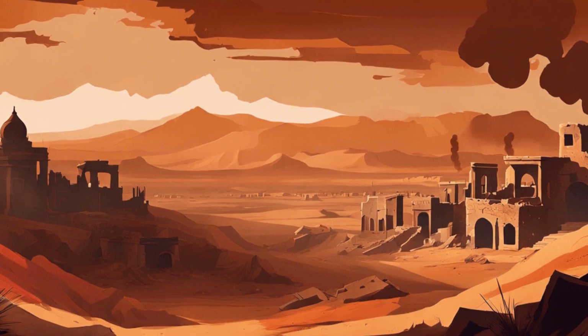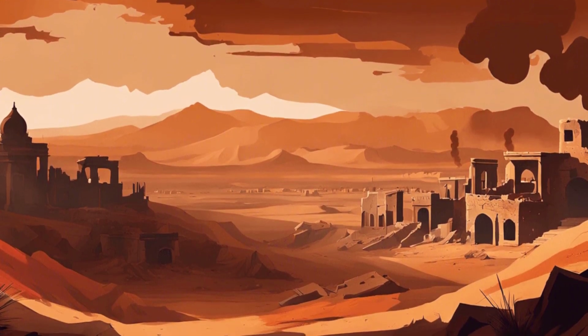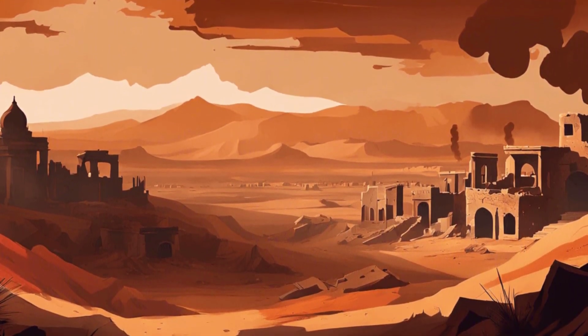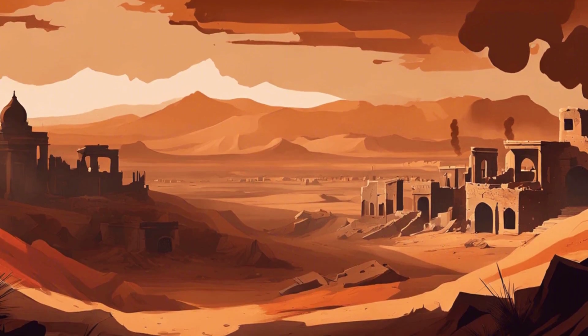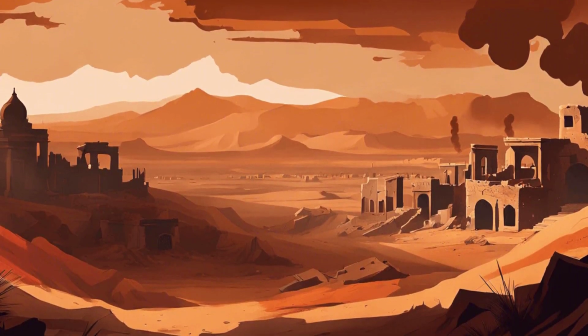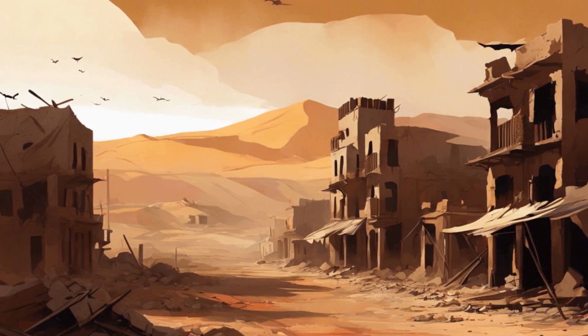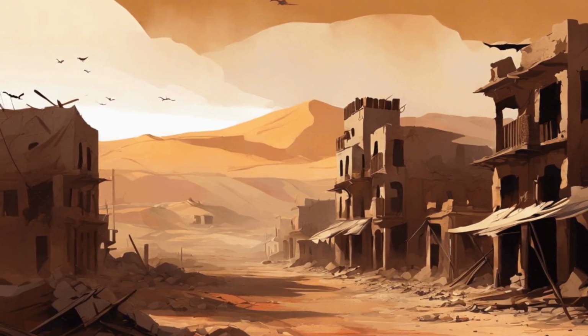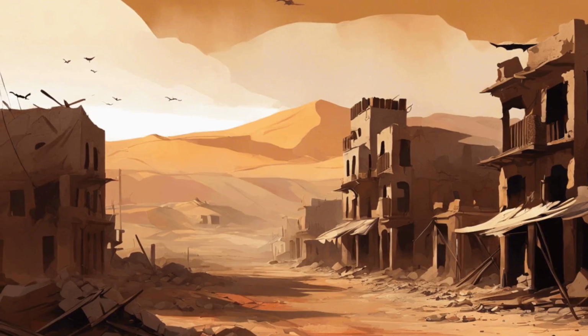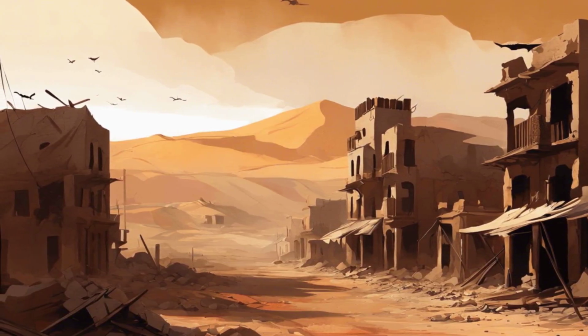The group's brutal tactics and territorial ambitions led to widespread violence and instability, drawing regional and international actors into the conflict. The struggle for power and control in Iraq continues to this day, with various factions vying for influence and the country's future remaining uncertain.